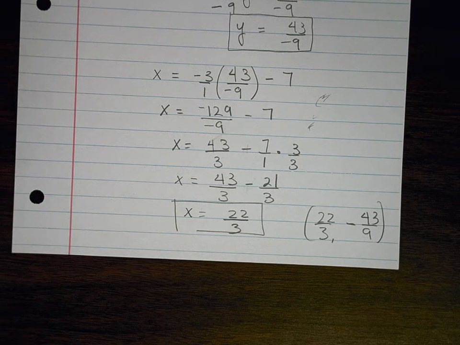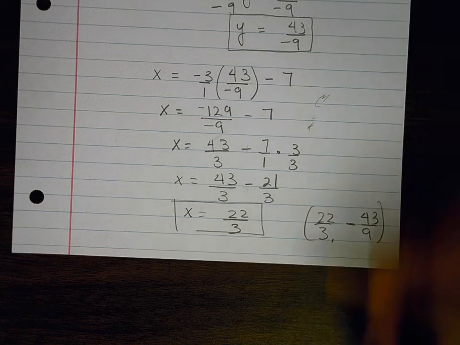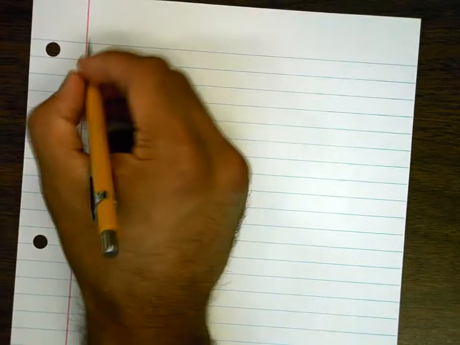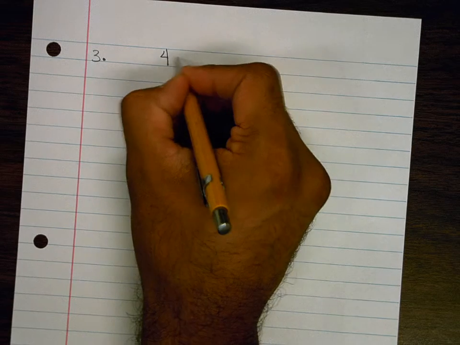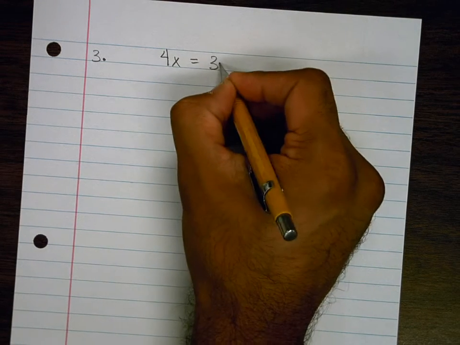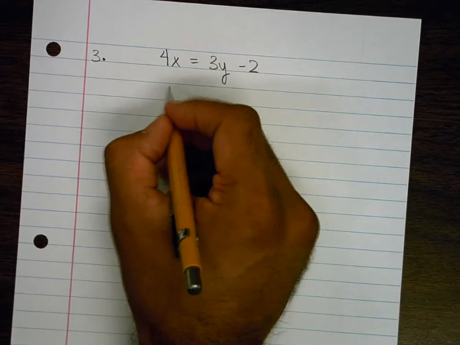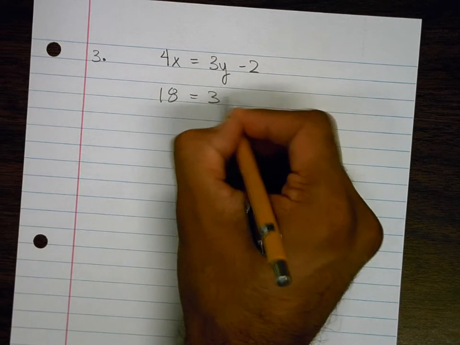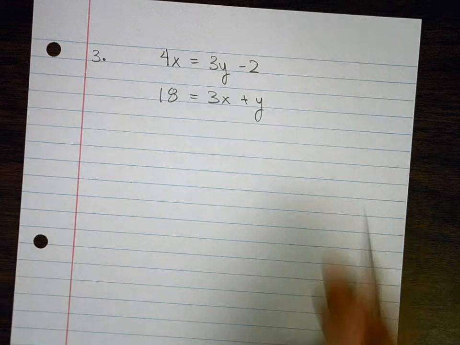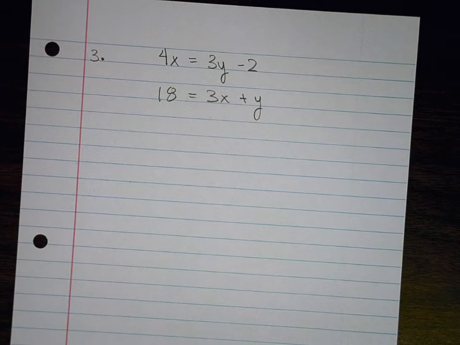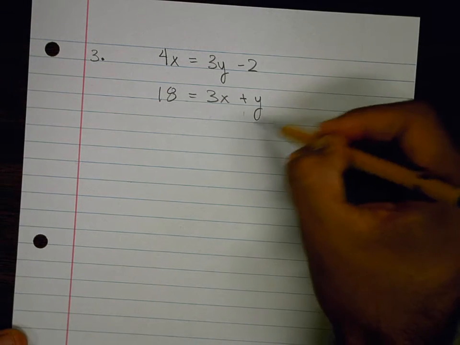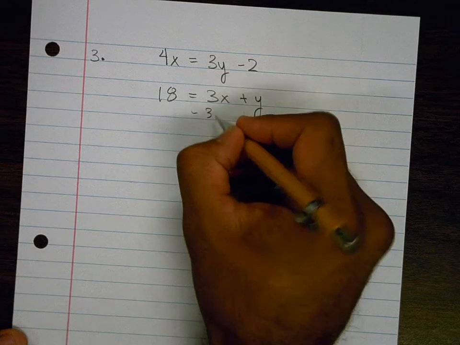All right, let's go ahead and take a look at 3 and 4. The same process without the fractions might be a little easier to follow. So number 3 is 4x equals 3y minus 2, and 18 equals 3x plus y. The first thing I want to do is get a variable by itself, and looking at this, the easiest one to get by itself is this y. So I'm going to subtract 3x from both sides.